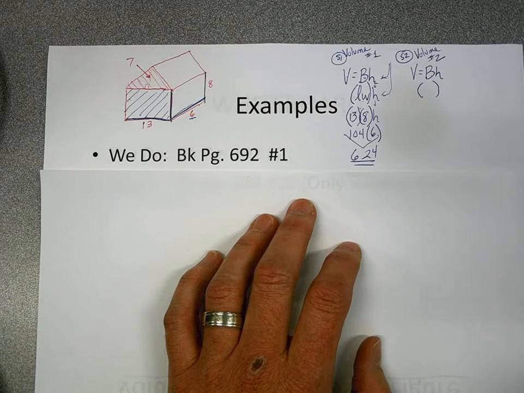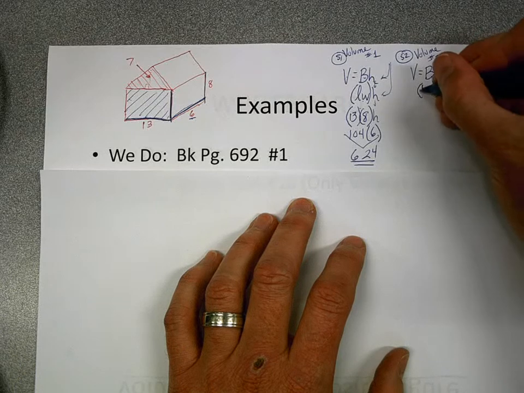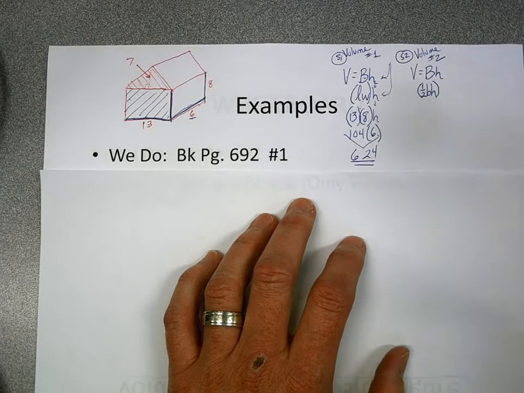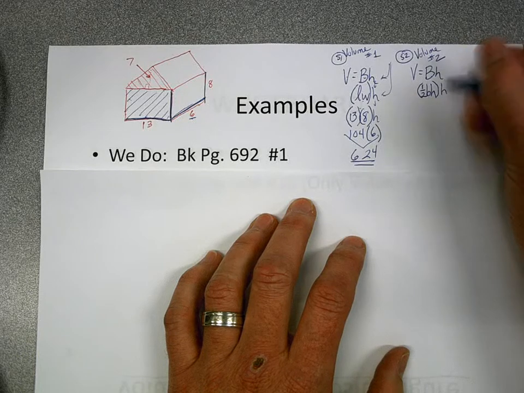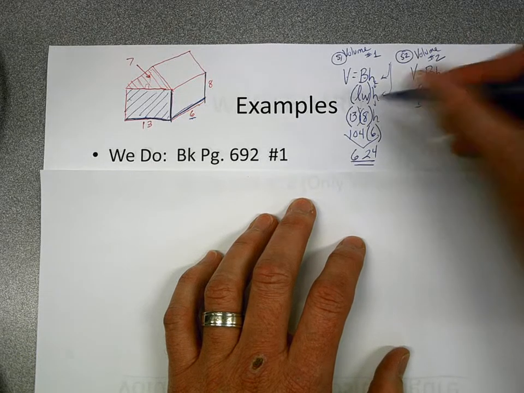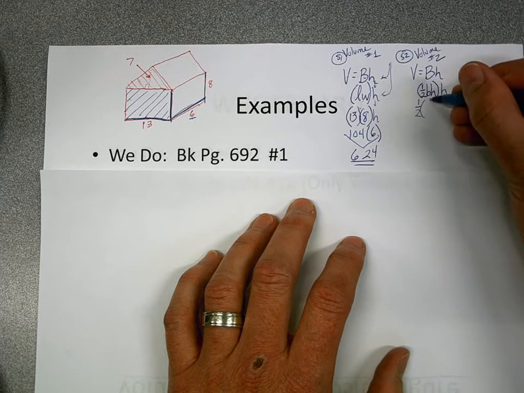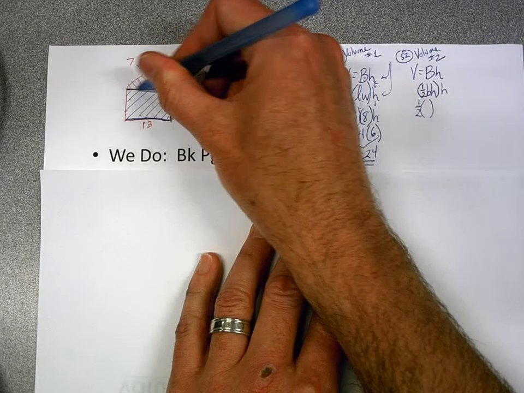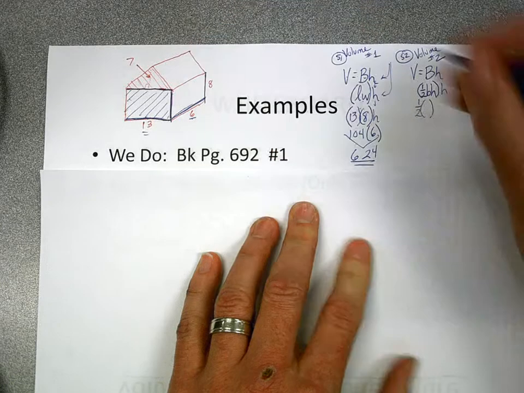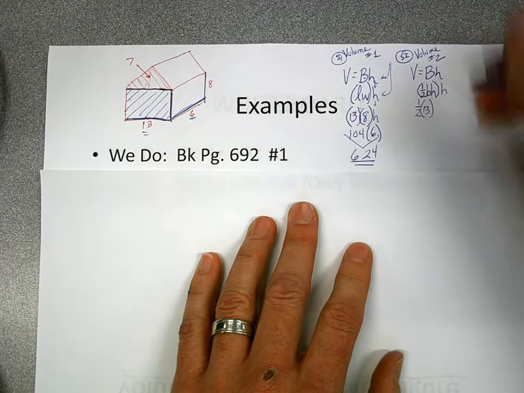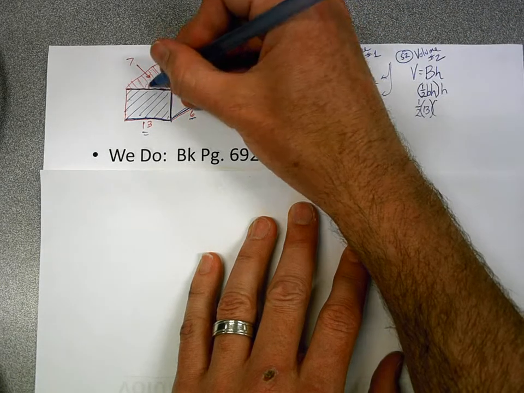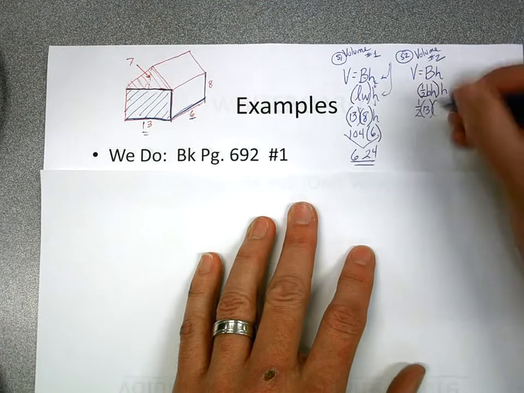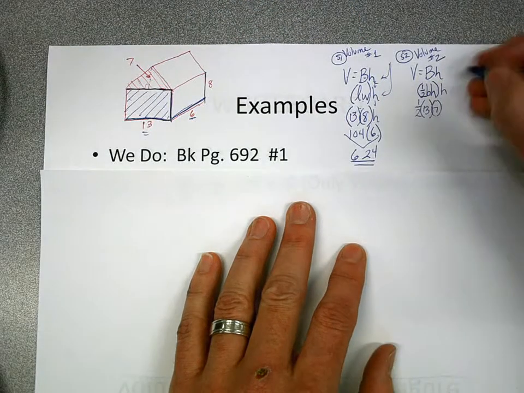So the area of a triangle, remember, is 1/2 base times height. And then I'll bring down this h for the third dimension. So I'm going to go ahead and, just like we did before, plug in my numbers for my triangle. The base of the triangle is here, which is the top of the rectangle, which means it's 13. The height of our triangle is right here. It's 7. I'll bring down h again.